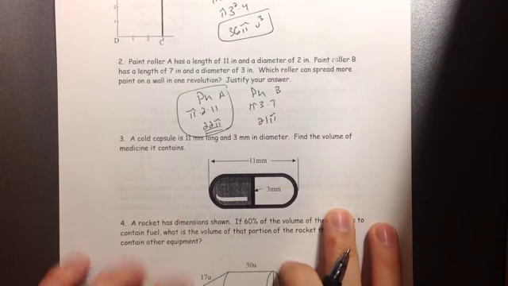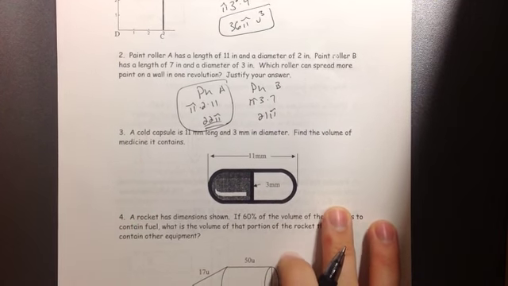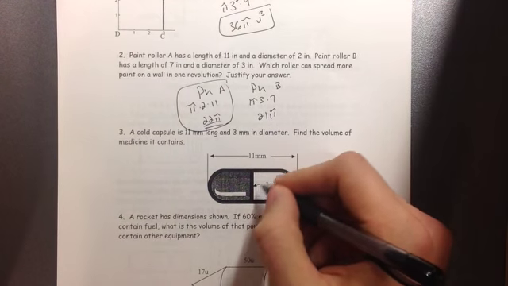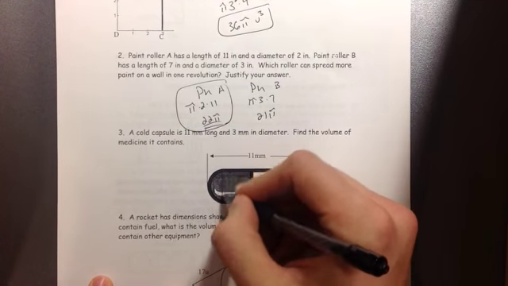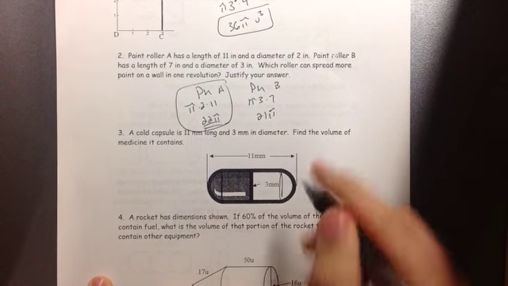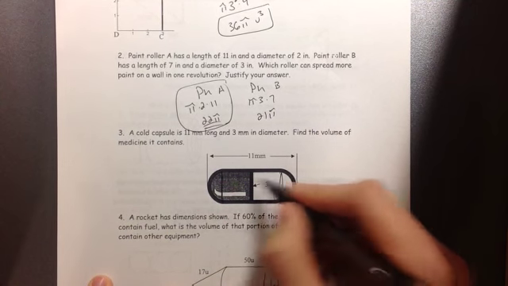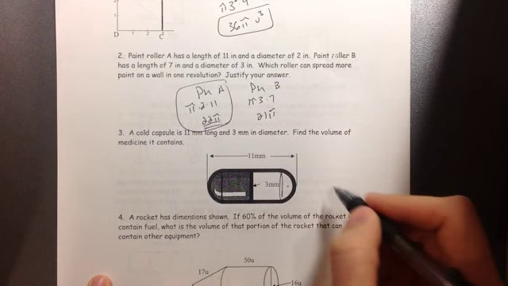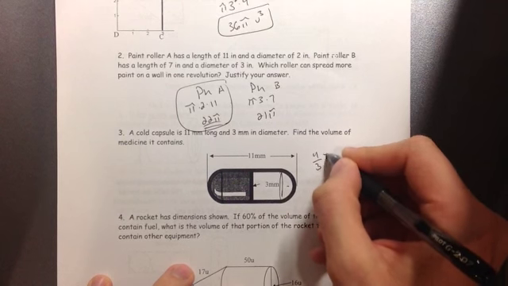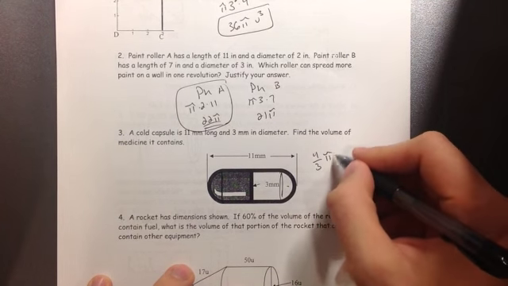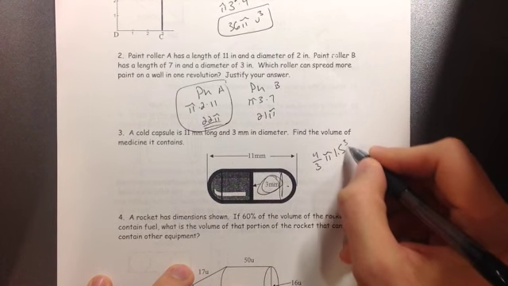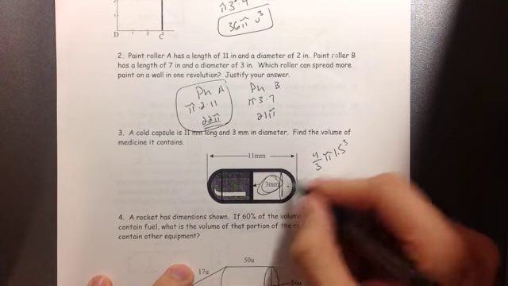On number 3, we've got a cold capsule. It's going to be 11 millimeters long and 3 millimeters in diameter. We want to find the volume. So I'm going to split it up into 2 shapes. I'll have a cylinder and then I'll have a sphere tagged on the end. Half the sphere is here, half of it is here. So put them together, you get one sphere. 4/3 pi r cubed is going to be our sphere volume. So make sure this is the diameter. When you get that r, it's going to be half of your 3.